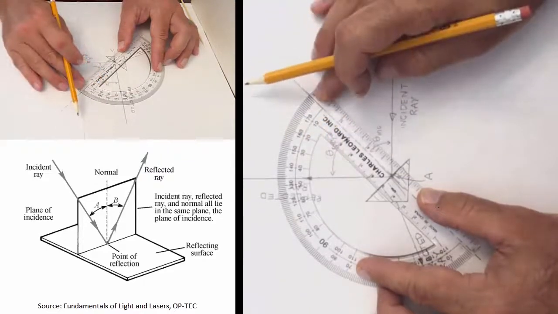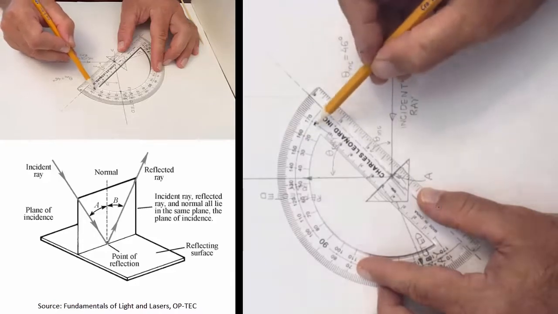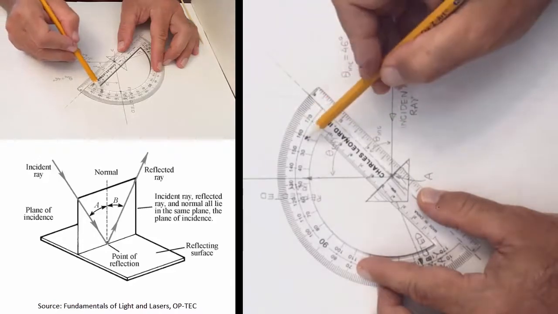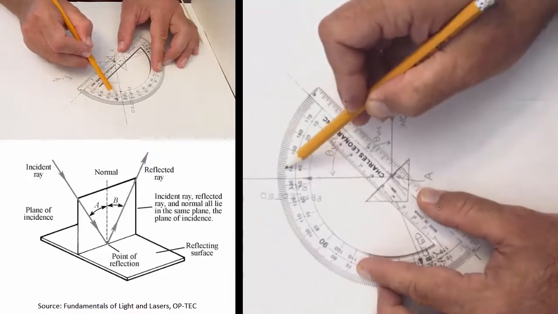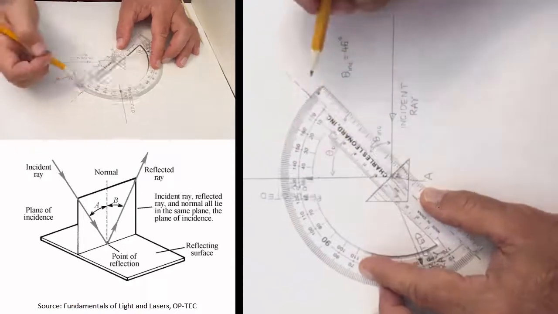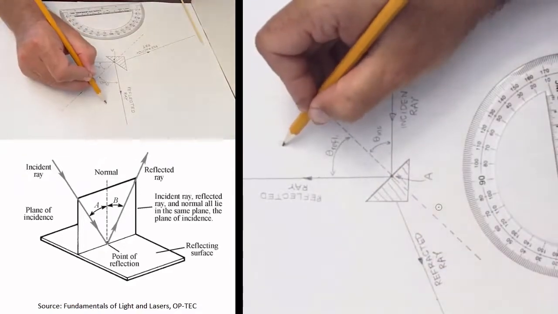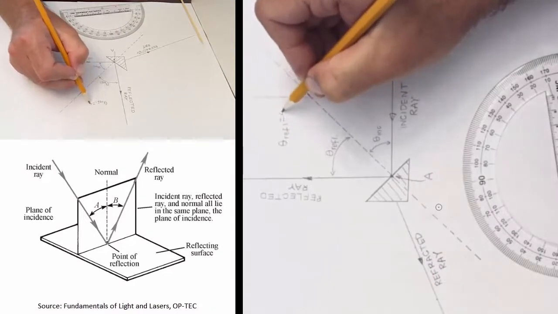If you look at this scale here, there is a 0, and then we have 10 degrees, 20, 30, 40, and then 41, 2, 3, 4, 5, 46 degrees. So we are measuring theta reflected being equal to 46 degrees.